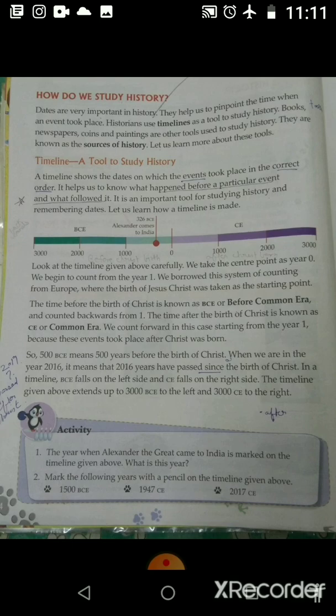So 500 BCE means 500 years before the birth of Christ. When we were in the year 2016, it means 2016 years had passed since the birth of Christ.